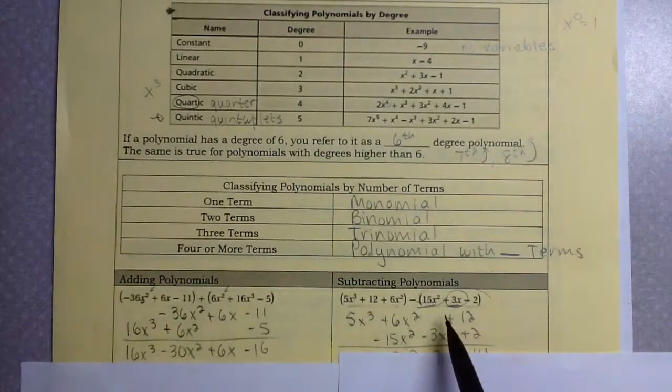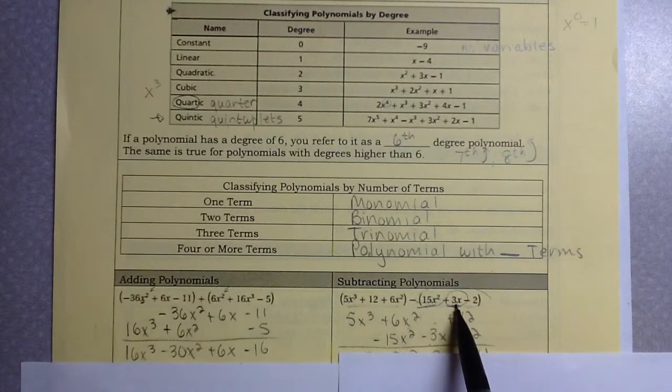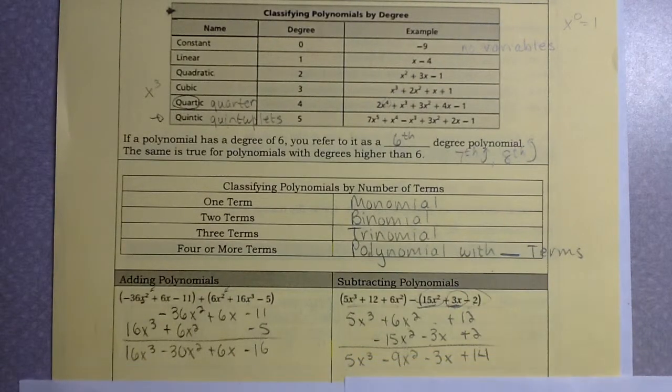And the reason why I say take the opposite is because a lot of times students forget to subtract the second and third or fourth term. So when you take the opposite, then you can just add down the column. So here we have 5x cubed, and that's going to be minus 9x squared, minus 3x, and then plus 14.